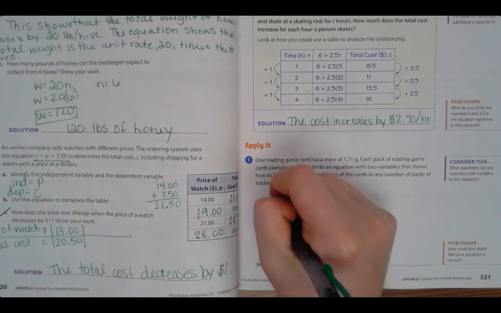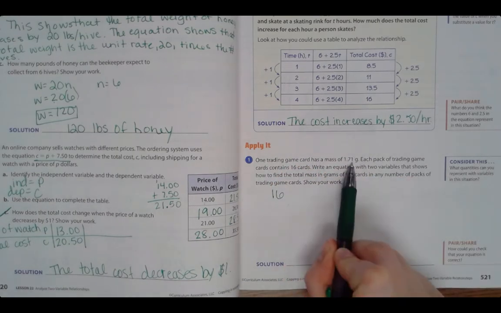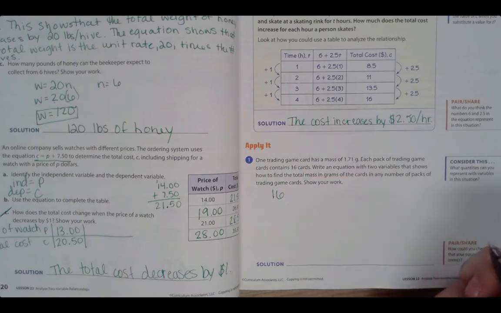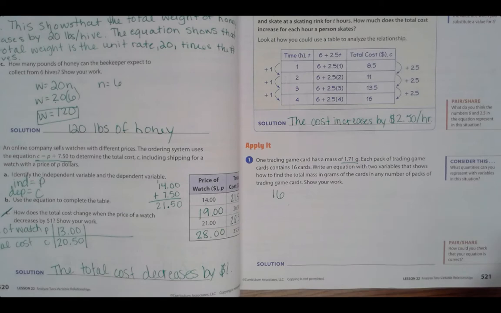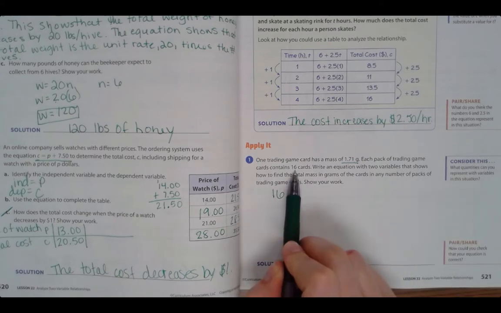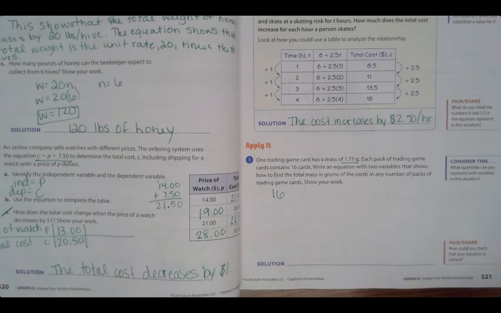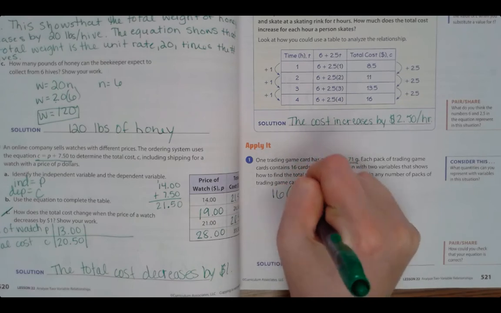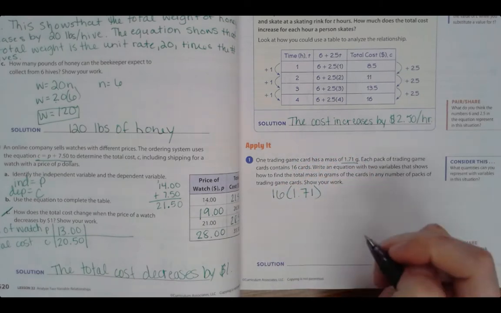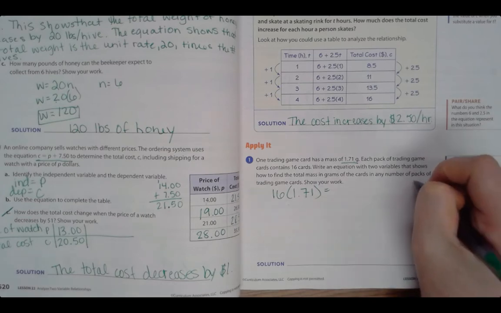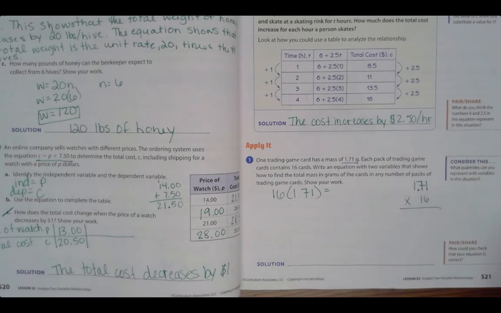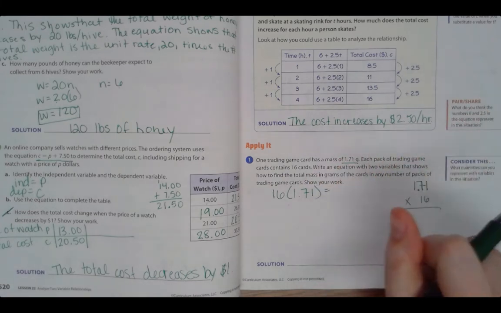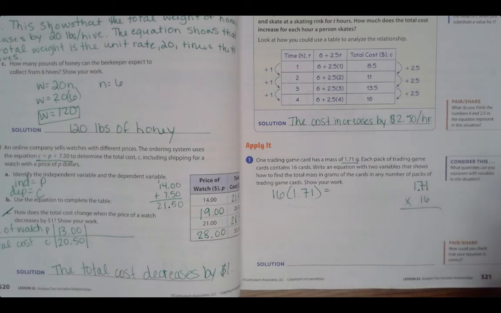All right, so we're going to take 16 and multiply that by the mass of each card. So if one card equals 1.71 grams, and each pack contains 16 cards, I've got to multiply that, and figure out what that equals. So to multiply decimals, say 1.71 times 16. Remember, we only line up our decimals if we are adding or subtracting. If we are multiplying or dividing, we do not line up our decimals.